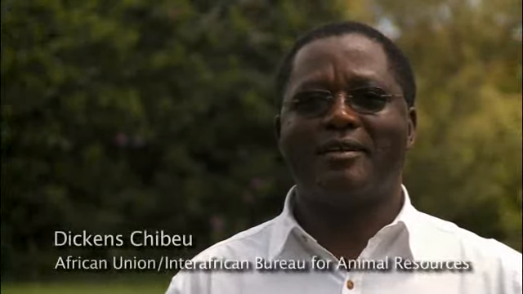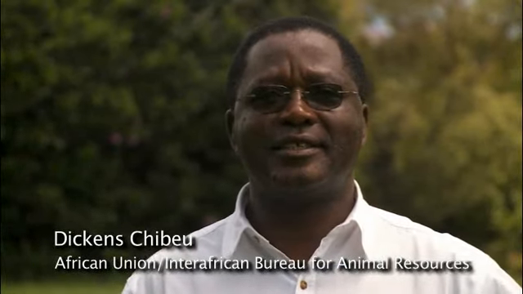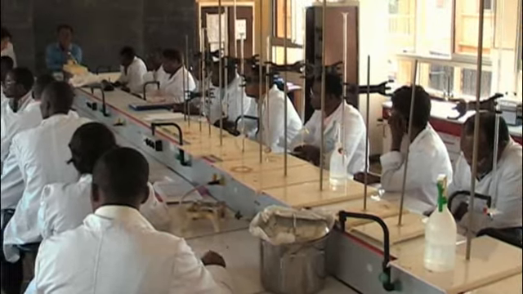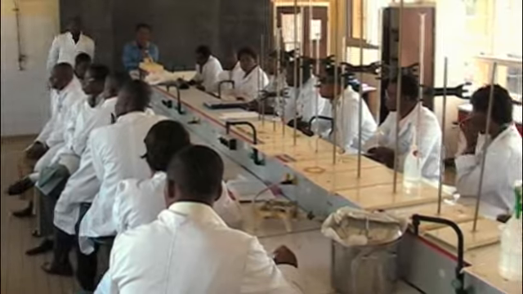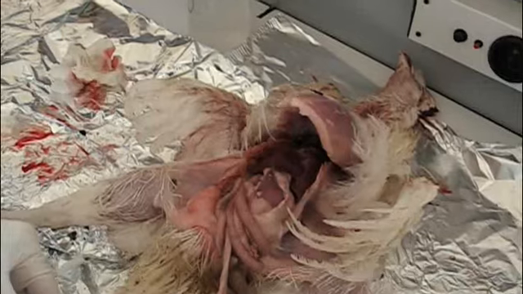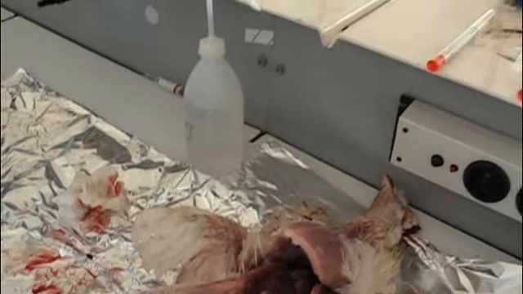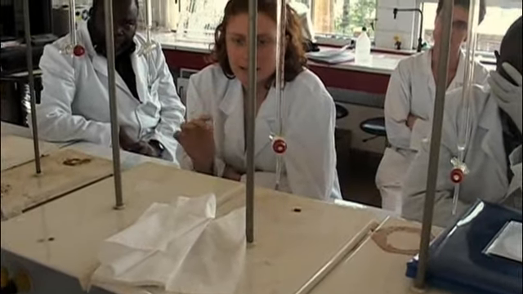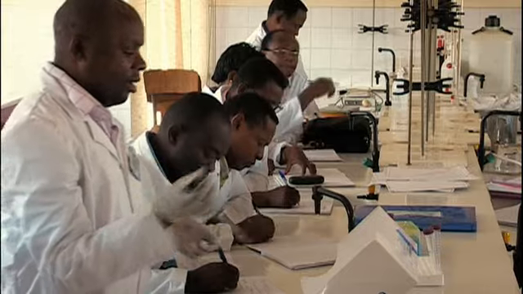What's new about PENUP for us is that we see an opportunity to validate some of the approaches in participatory epidemiology, and at the same time we see an opportunity to institutionalize participatory epidemiology, particularly in institutions of higher learning, the universities, and within the national veterinary services across the continent.